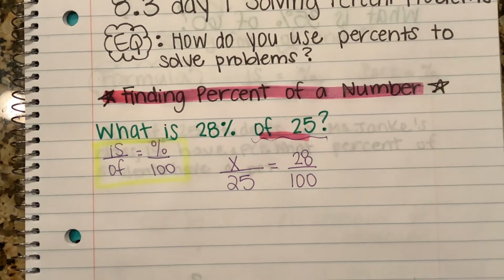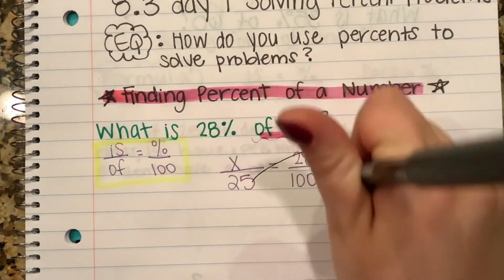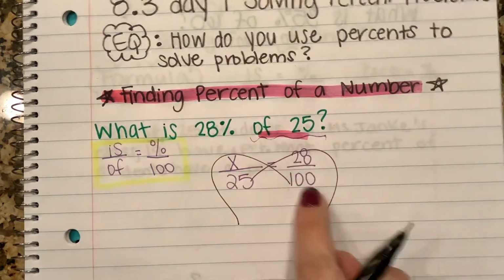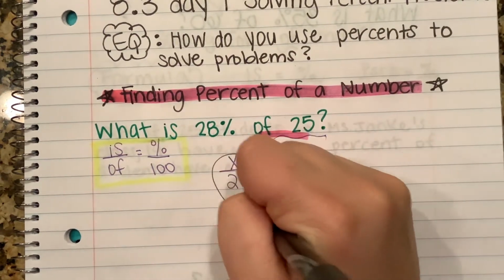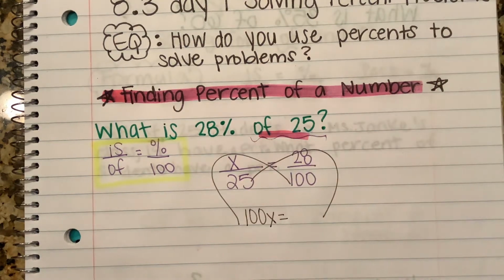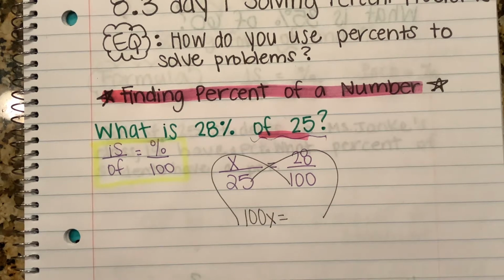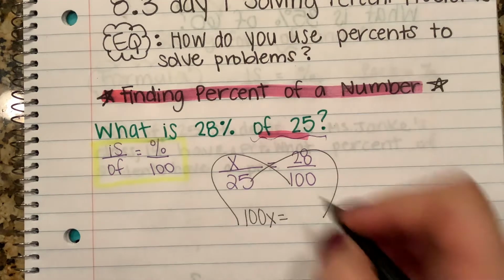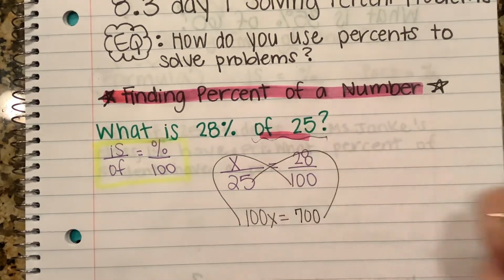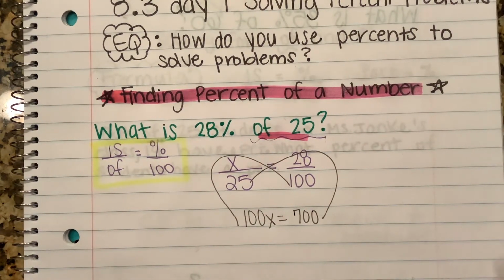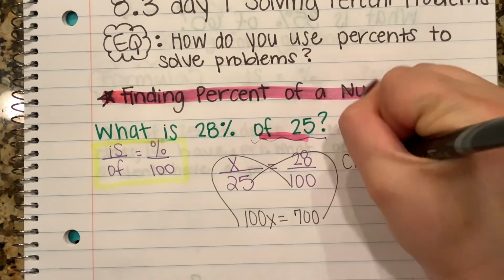Okay. Just like in chapter 7, when we had a proportion like this, we cross multiplied and we divided. So let's go ahead and cross multiply. 100 times x gives us 100x. And now 25 times 28 is going to give us a large number. So please put it in your calculator to make sure you get the correct answer. 25 times 28 is 700. So what did we just do there? Let's write down, cross multiply.